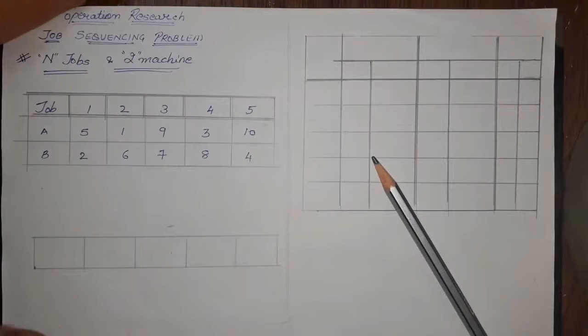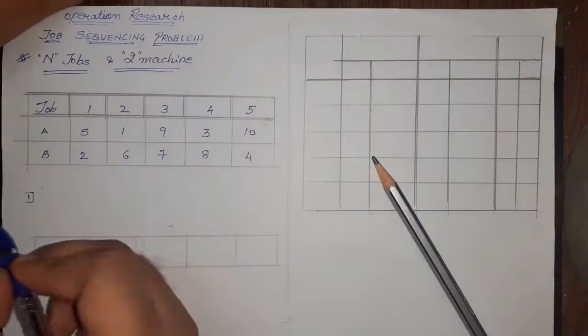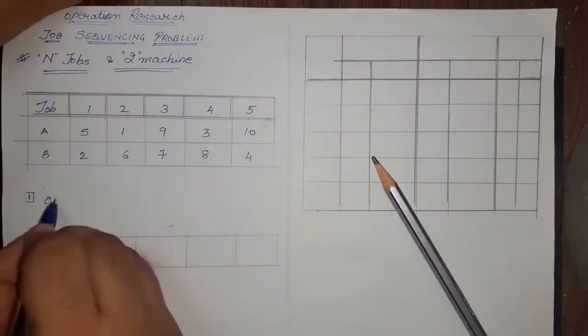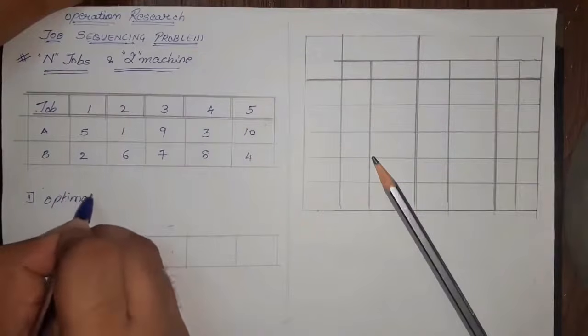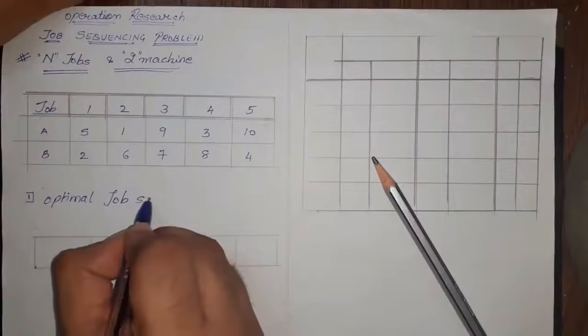Now in order to solve that, we'll go through this particular procedure and complete the sum. So step number one, we first need to find the optimal job sequence.